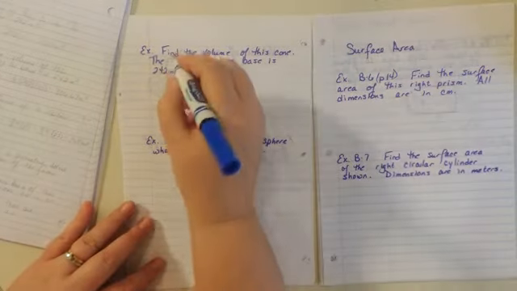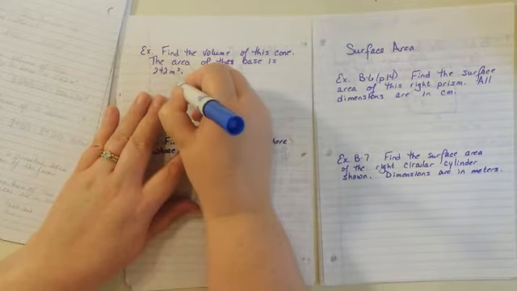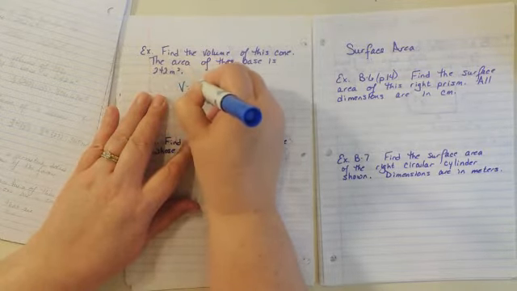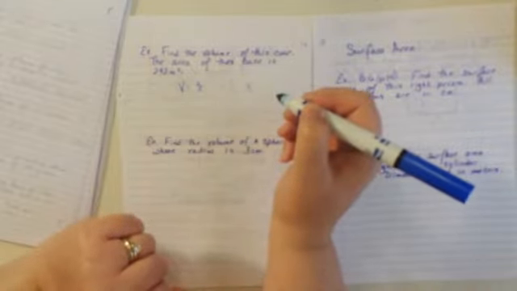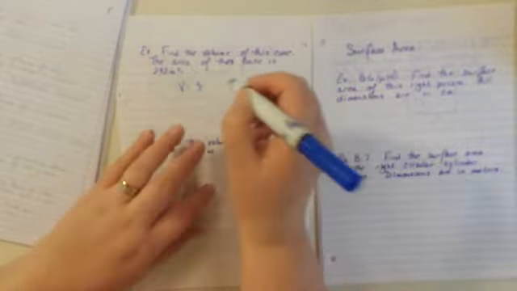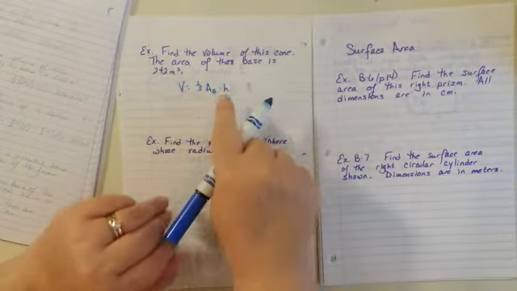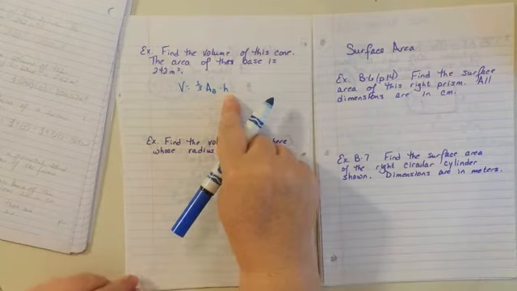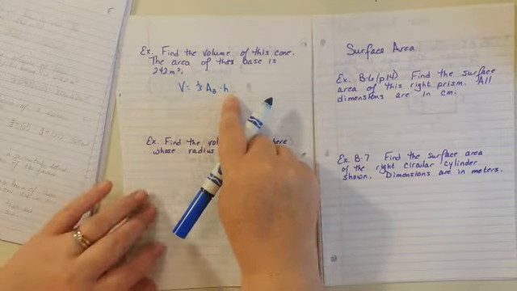Because this is a cone, not a cylinder, we remember that the formula for the volume of a cone is 1/3 of the volume of a cylinder, and the volume of the cylinder would be the area of the base times the height. In this case, for height, we're going to use the altitude because it's not a right solid.